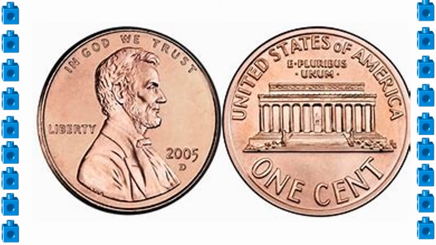So once again, here's our penny. It's got Abraham Lincoln on the front. On the obverse, on the tail side, we have the Lincoln Memorial, and it even says it on the back, 1 cent.